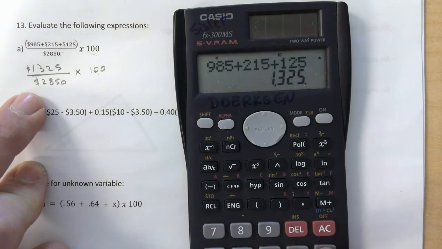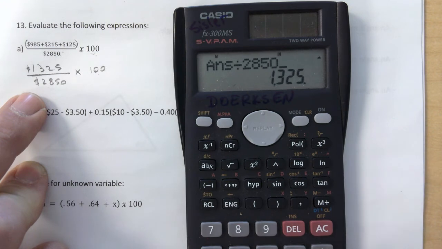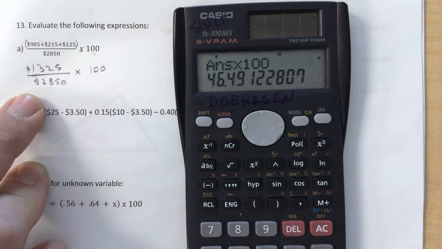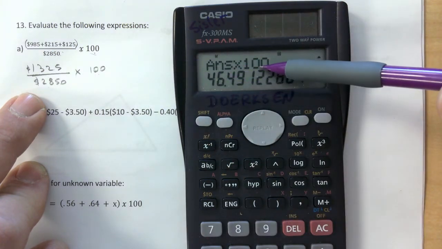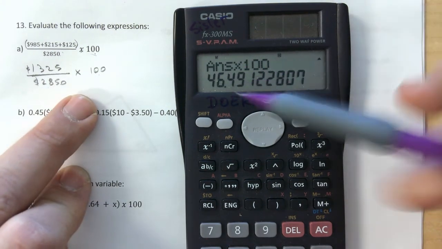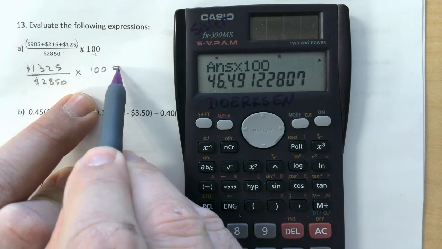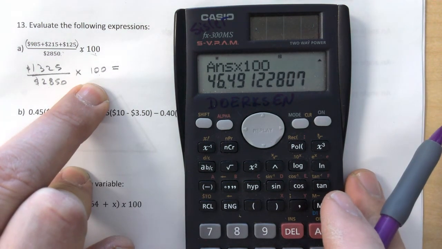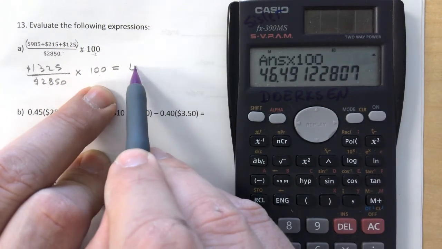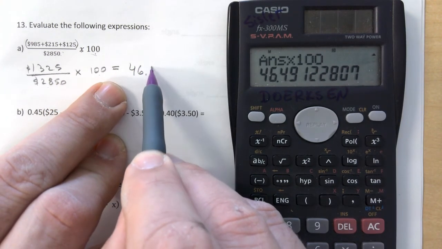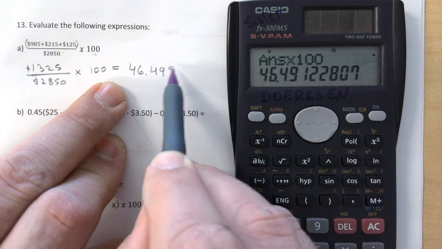So 1325 divided by 2850, multiply it by 100. I don't know if you remember from day one, when you divide a fraction, you get a decimal, but then when you multiply by 100, what is that going to end up being? Multiplying by 100 always turns into a percentage. So that's 46.49%.